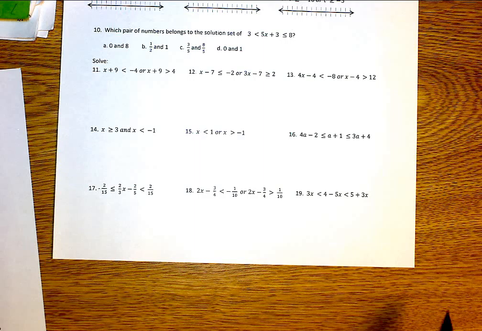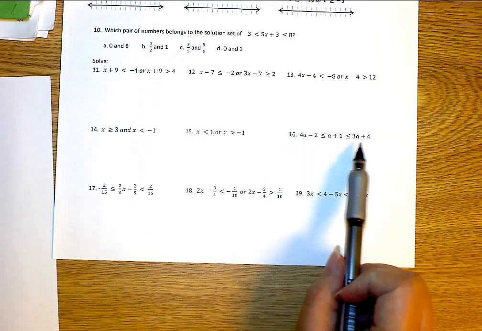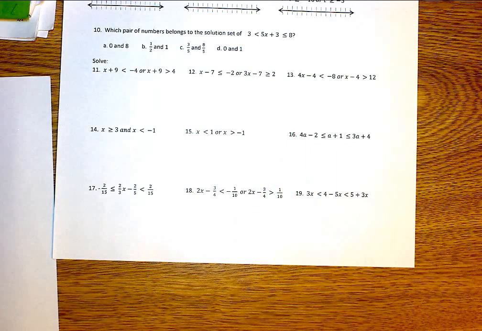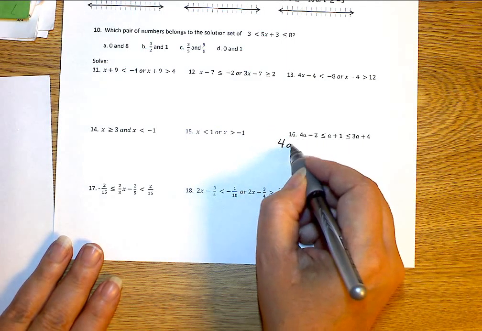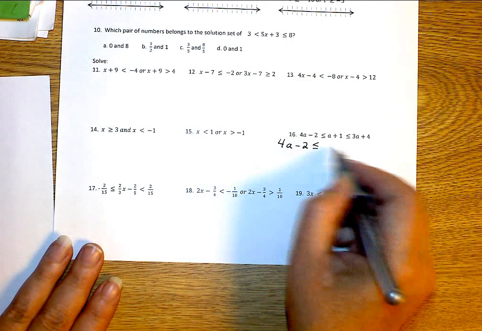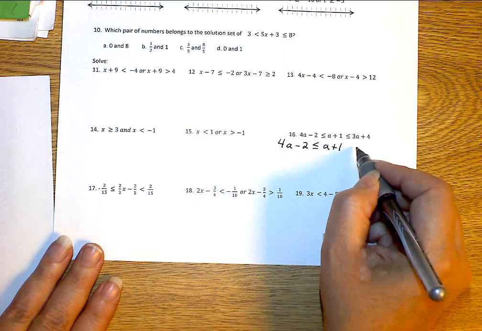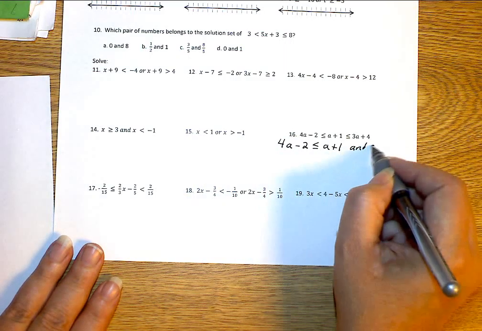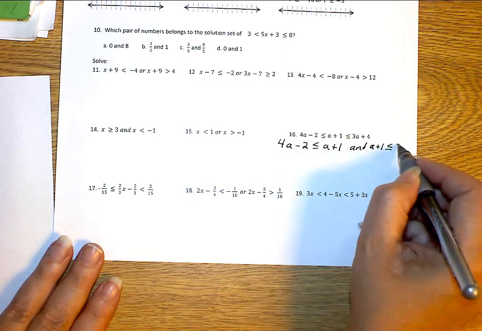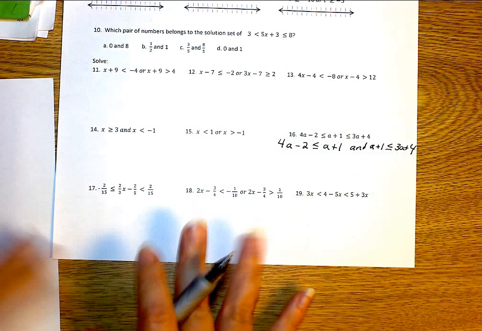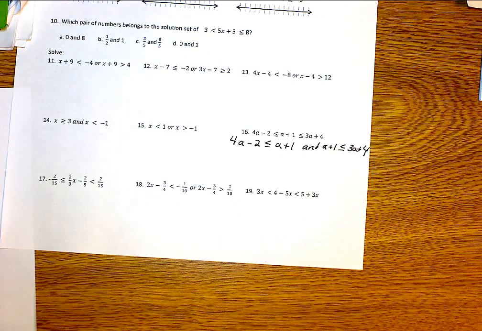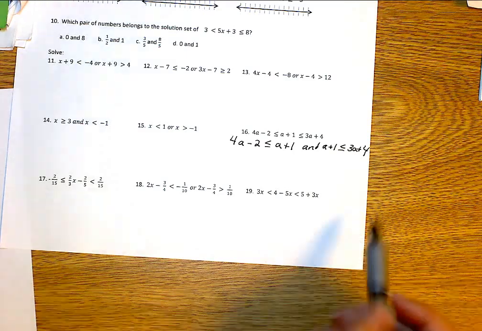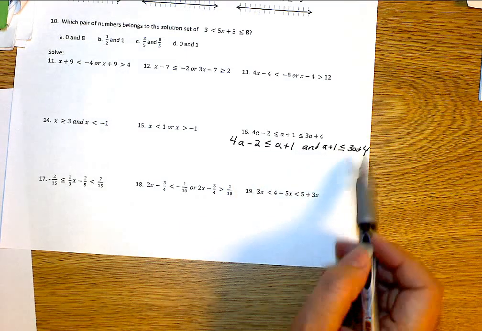Alright, so on 16, no matter how you subtract them, you're going to have an A in any location. So what you have to do is pull it apart and say that there are two problems. So you have 4A minus 2 is less than or equal to A plus 1, and your A plus 1 is less than or equal to 3A plus 4. So once you have that, then you have two problems that you're going to solve.